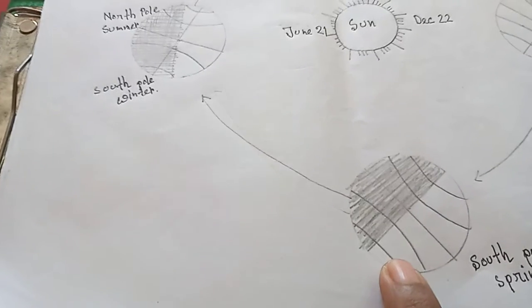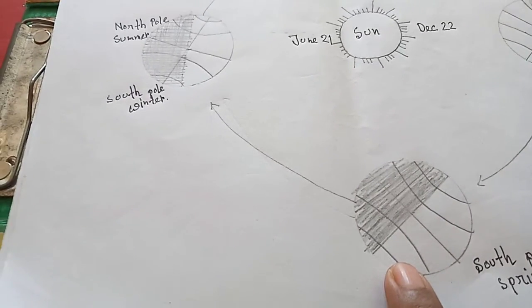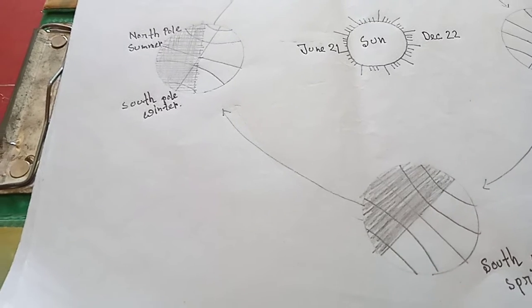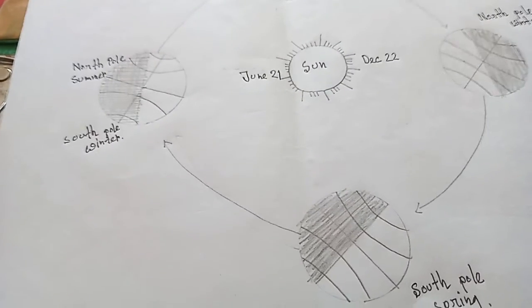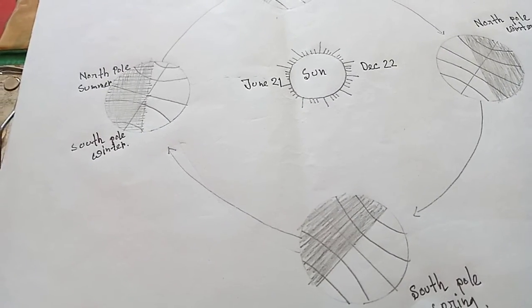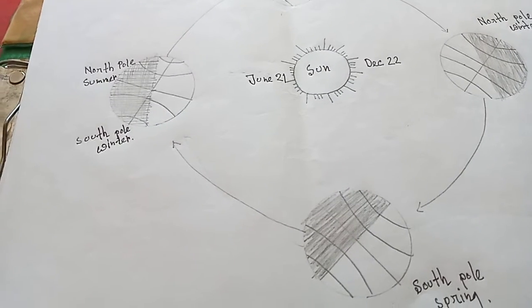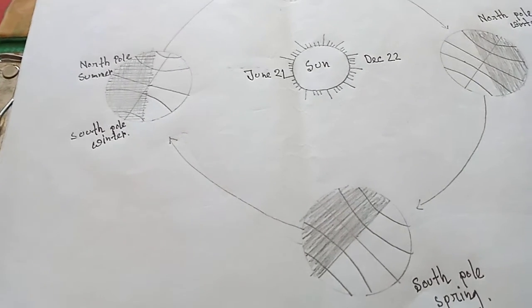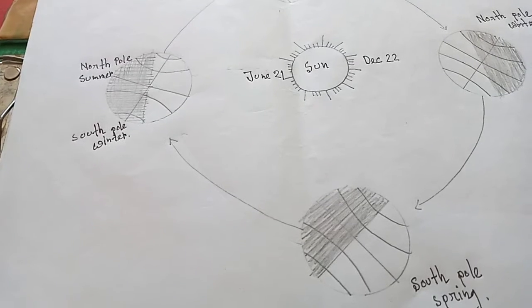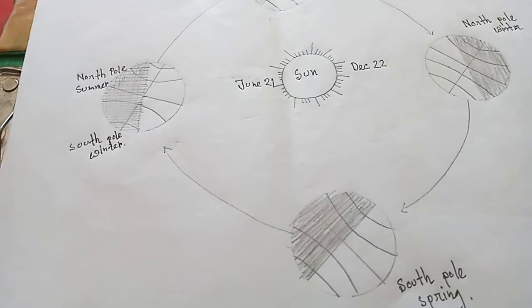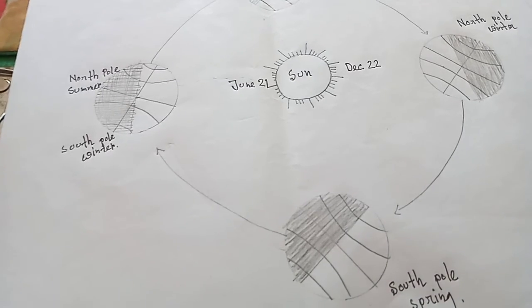Here, this is the 23rd September. Then, over the equator, the Sun shines vertically. In Bangladesh, it is neither hot nor cold. In the Southern Hemisphere, the winter departs and the summer is coming, that is, it is spring there.